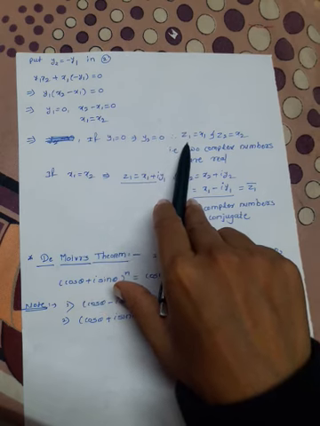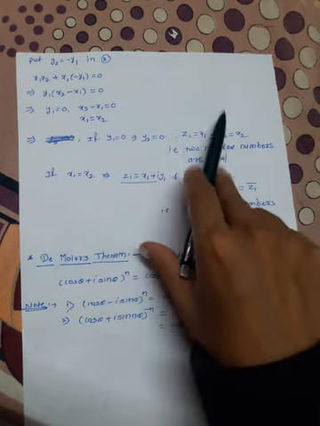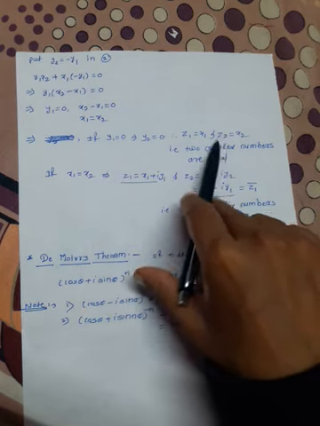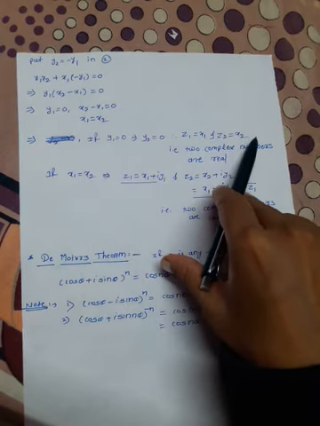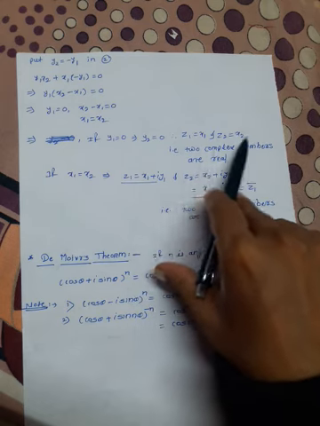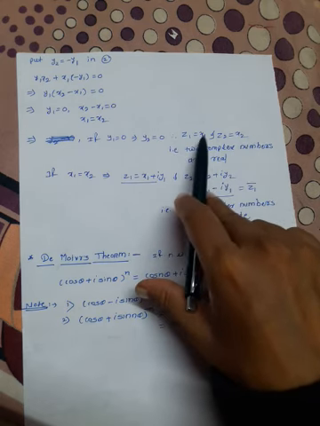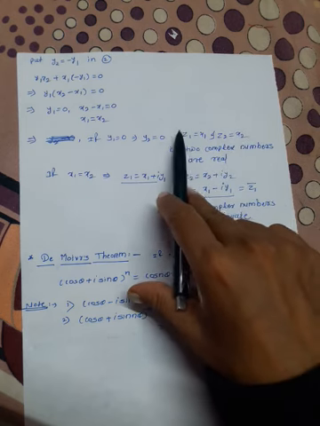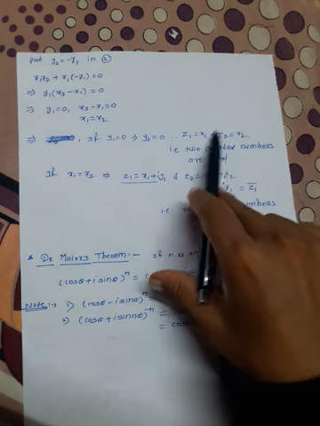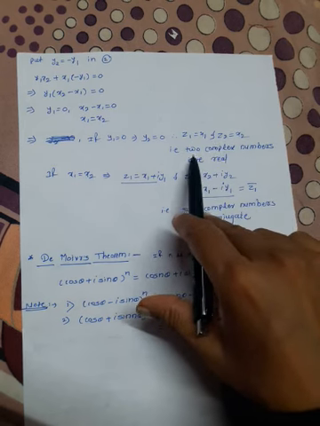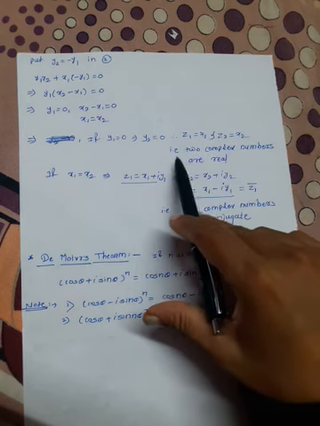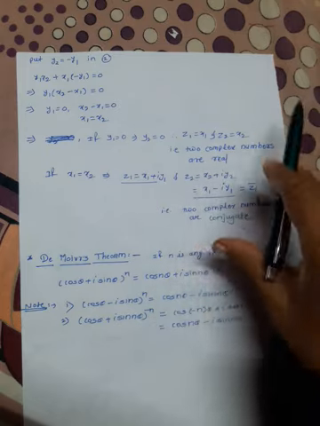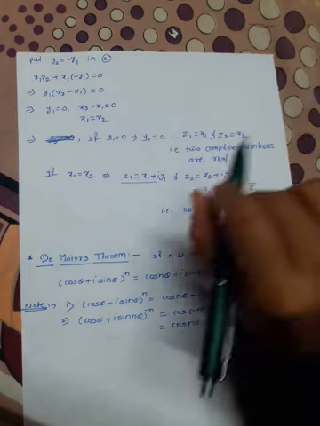Therefore z1, which is x1 plus i y1, with y1 equal to 0, becomes x1, and z2 becomes x2 because y2 is 0. These two complex numbers are x1 and x2, and they don't contain any i value. That is, the two complex numbers are real, not imaginary.